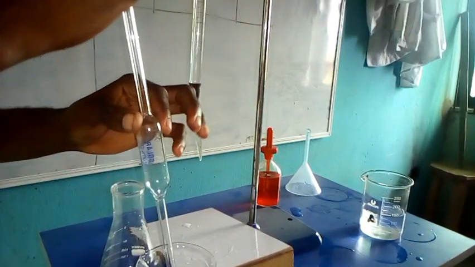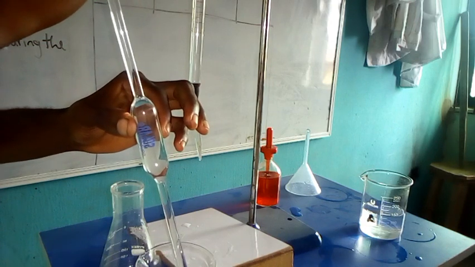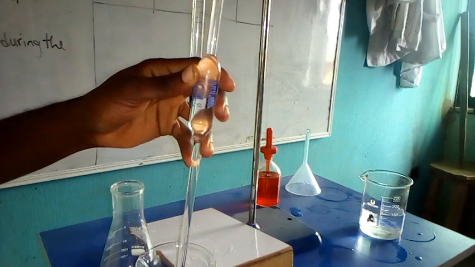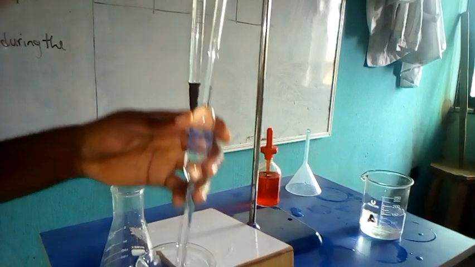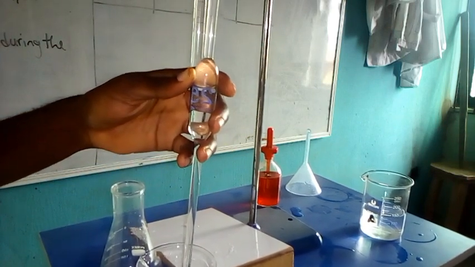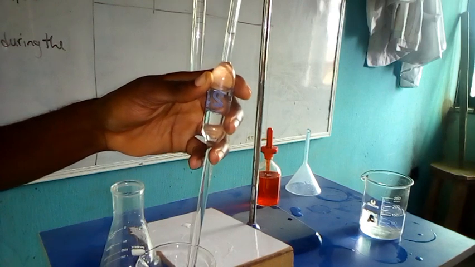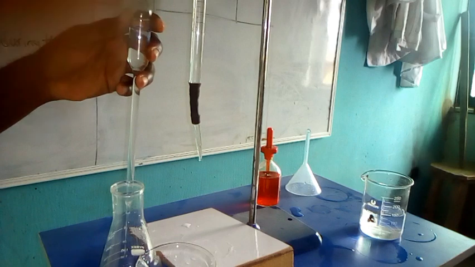We are going to suck up the base with the pipette. This has gone beyond what we're expecting, so we need to adjust it back to the marked point. And that's it, exactly.